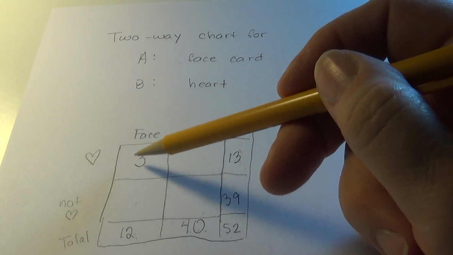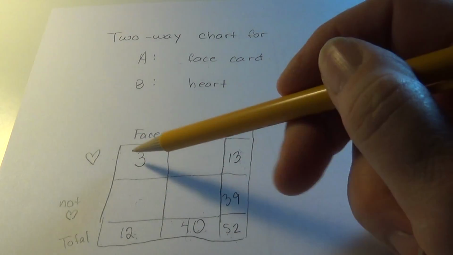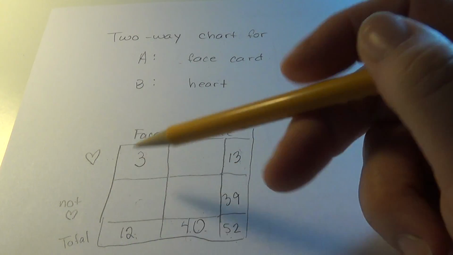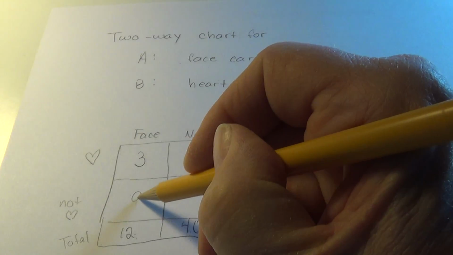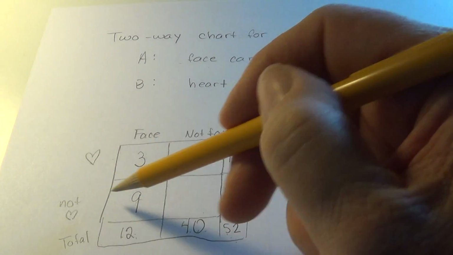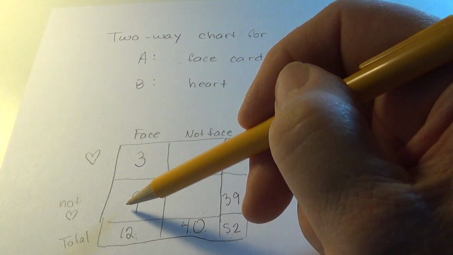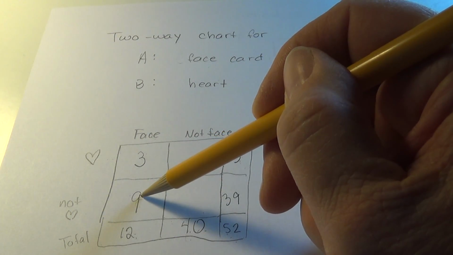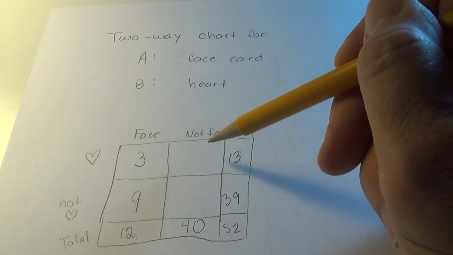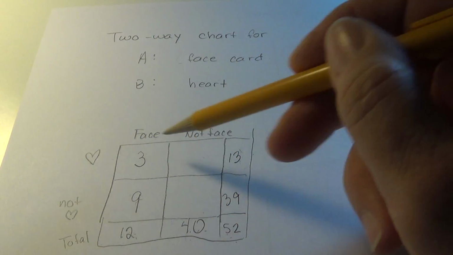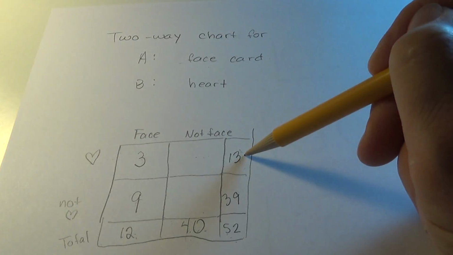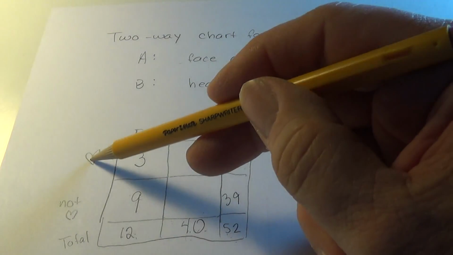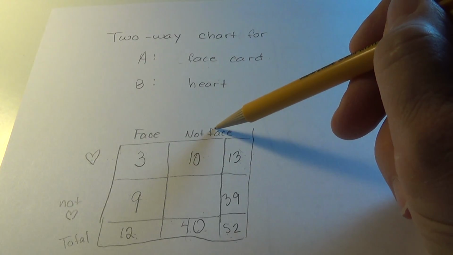Now we can easily get the rest of the numbers by seeing this number and this number have to equal that number. So I'm expecting a 9 here. So that means there are 9 cards which are not hearts, but they are face cards. And if you think that through, that should make perfect sense. And over here, looking at the total this way, this number plus this one is 13. It must be a 10. So that makes sense. There are 10 hearts that are not face cards.